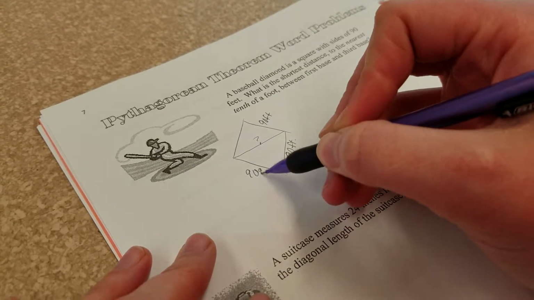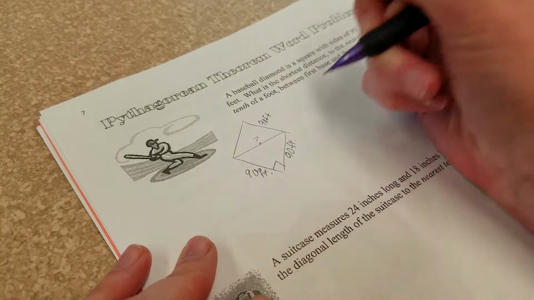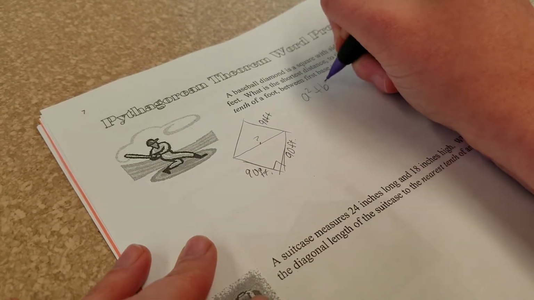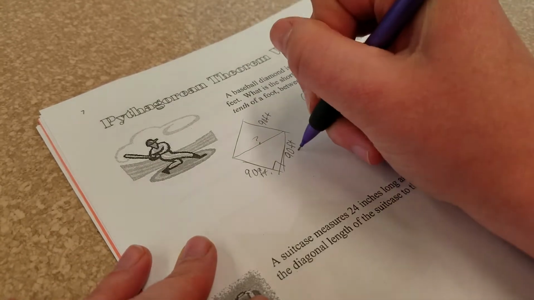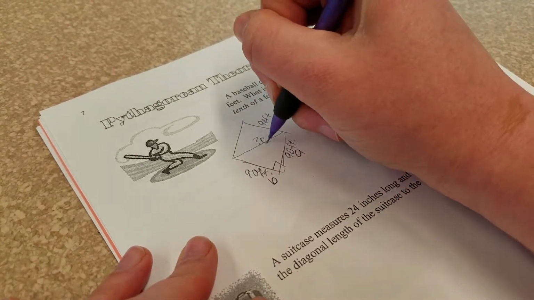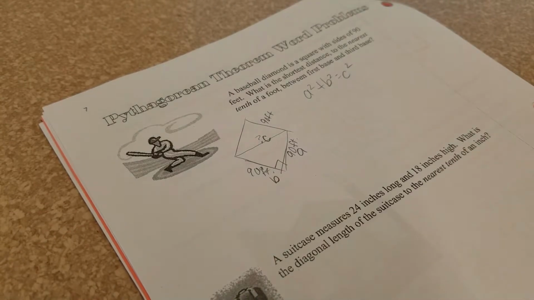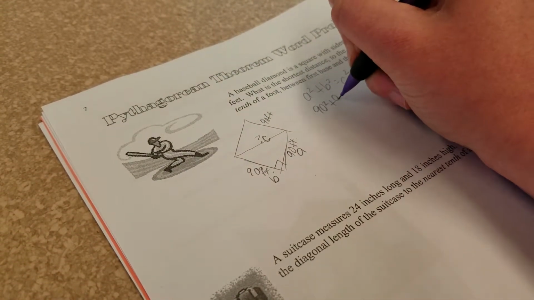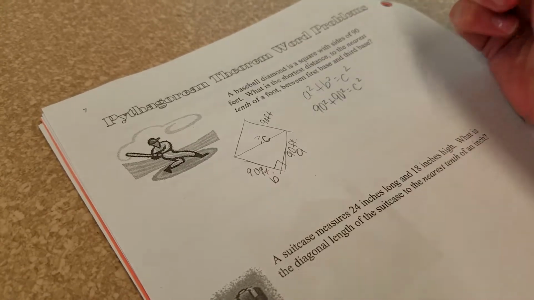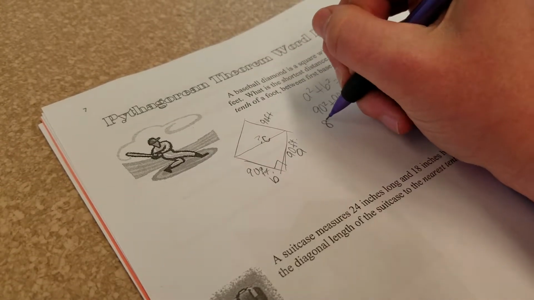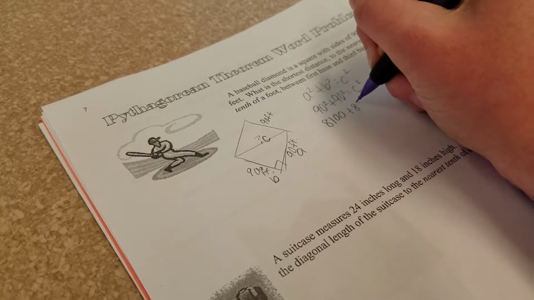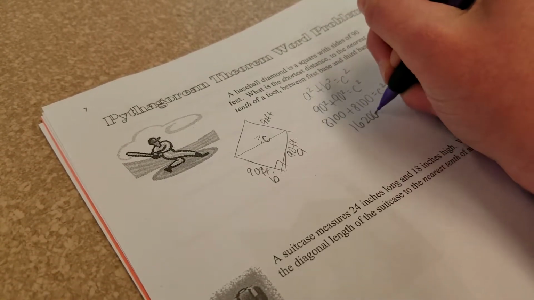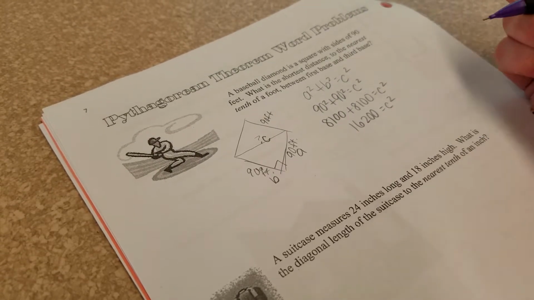This side's also 90 feet. This would be our right angle, so these are our legs, so a squared plus b squared equals c squared. These are going to be a and b. The missing side would be c, our hypotenuse. We're trying to find that distance across. So this is going to be 90 squared plus 90 squared equals c squared. 90 squared is going to be 8,100, so this is going to be 16,200 equals c squared.